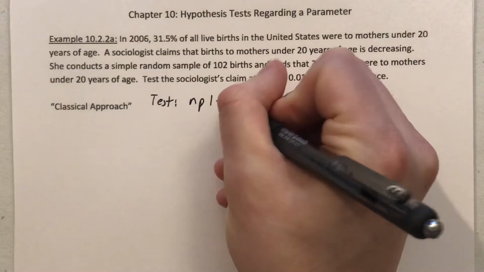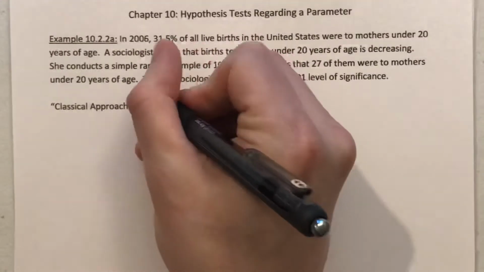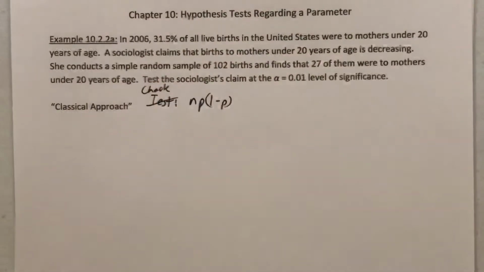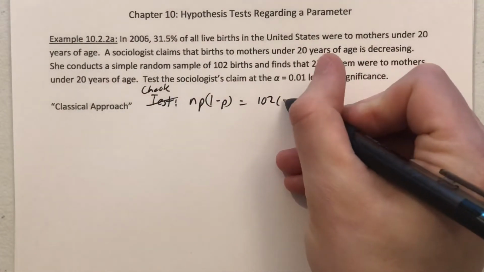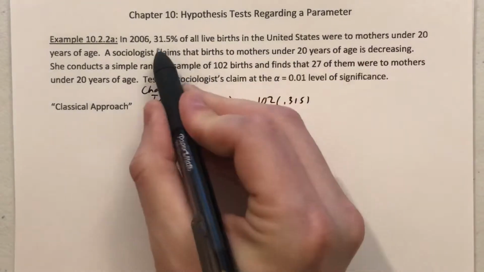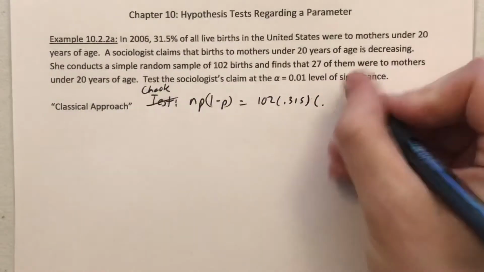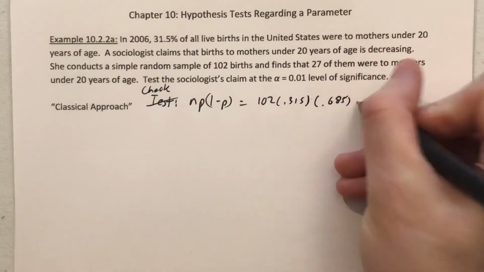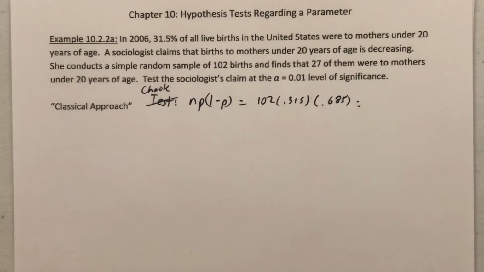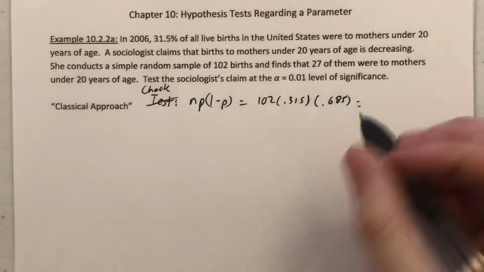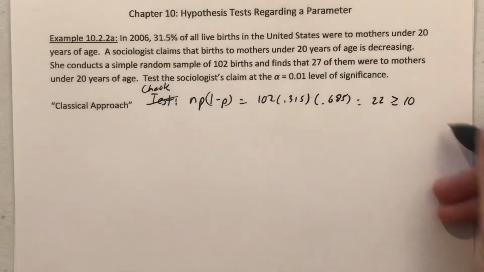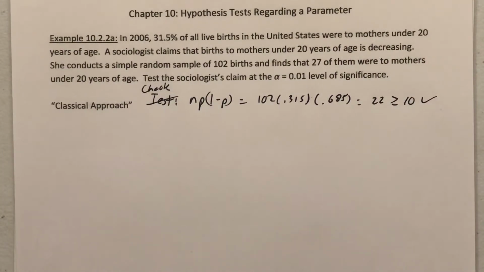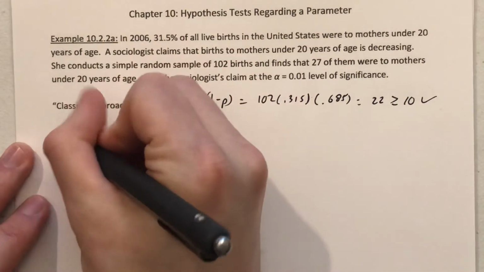Actually, I normally call this a check, not a test. So checking this, our sample size is 102, and then the values of p are 0.315 and 0.685. That comes out to 22 and some change, which is bigger than 10, which I should say at least 10. So we're good.